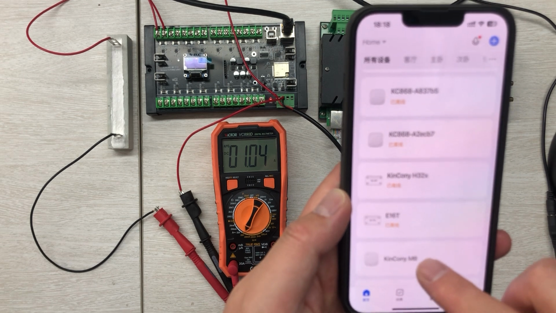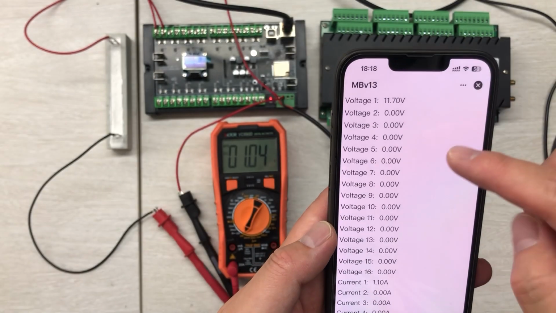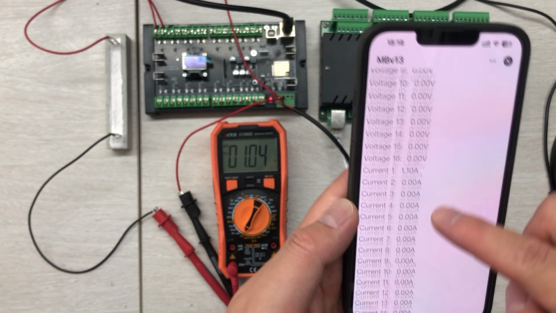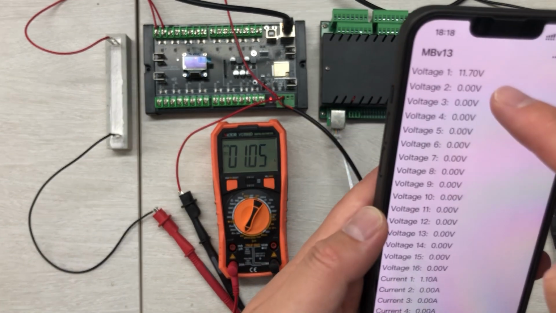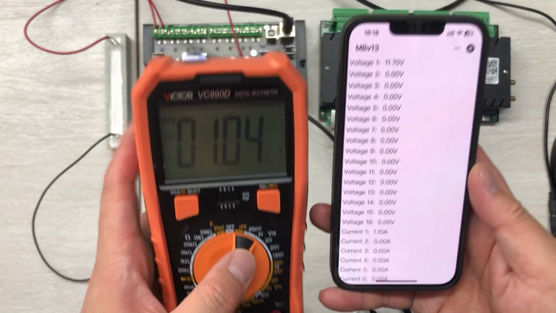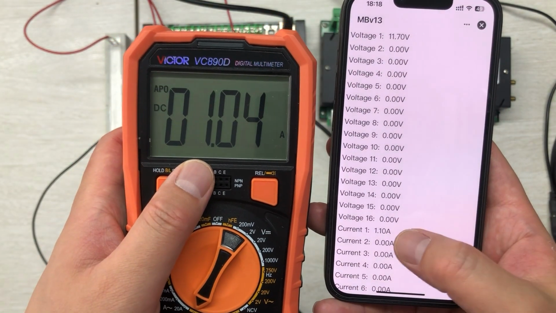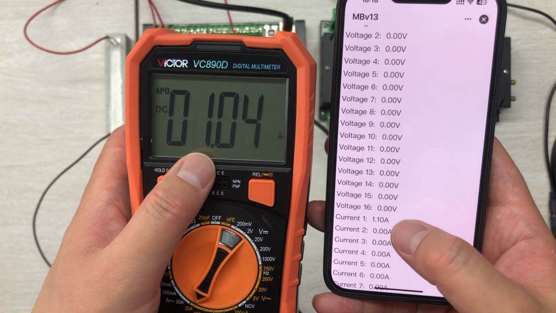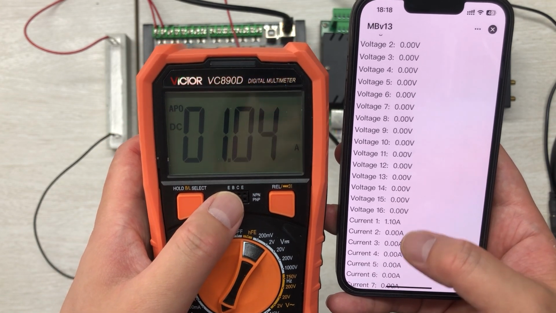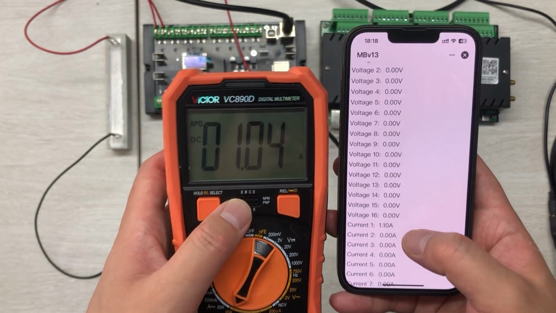So you can see I can click KinCony MB, and that will show the voltage and the current of 16 channel. You can see this is the voltage and this is the current, the real-time current, and this one 1.1, because it needs time to refresh.